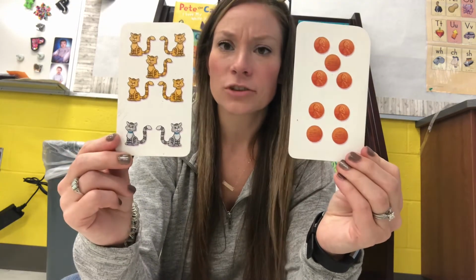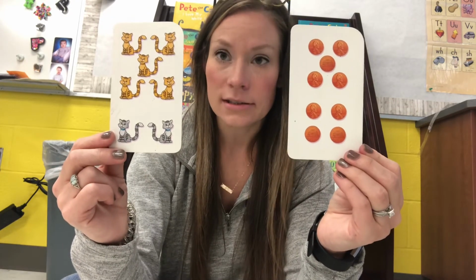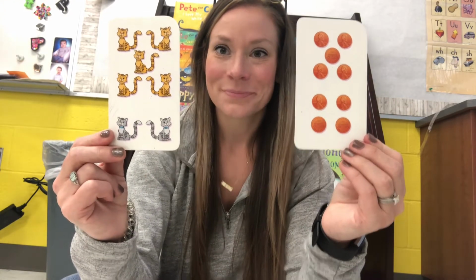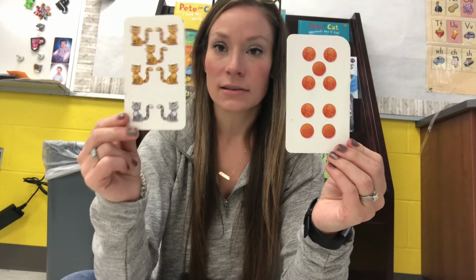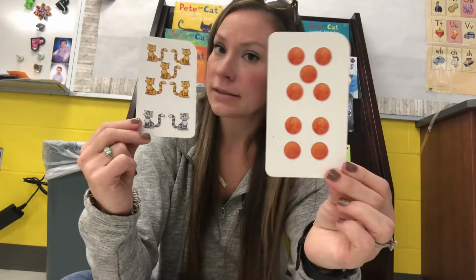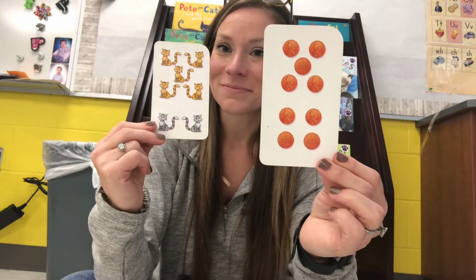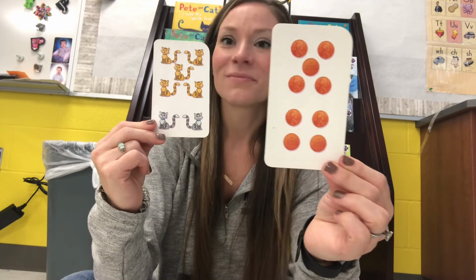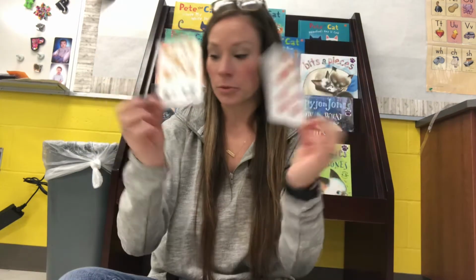Now, which picture, pennies or cats, has the least amount? Good, the cats. Least is less, okay, so smaller. And so if the cats have least, are the pennies equal to or are they greater than the cats? Good. They are greater. Perfect. I'm going to put down these two cards.